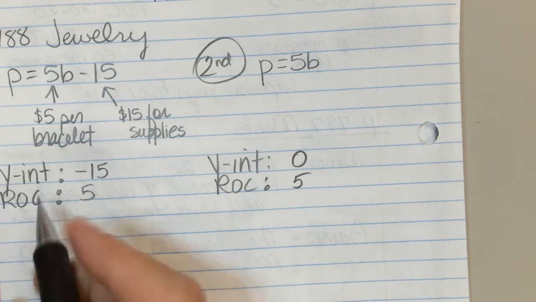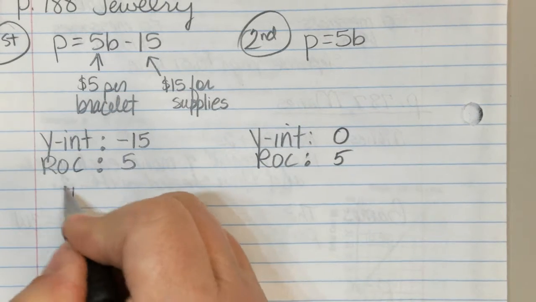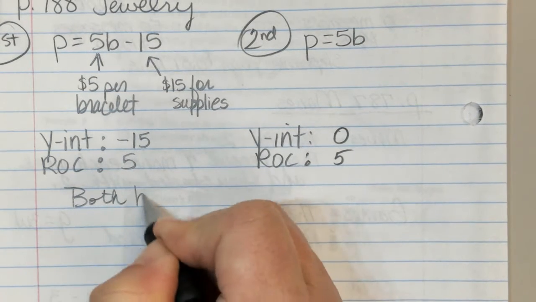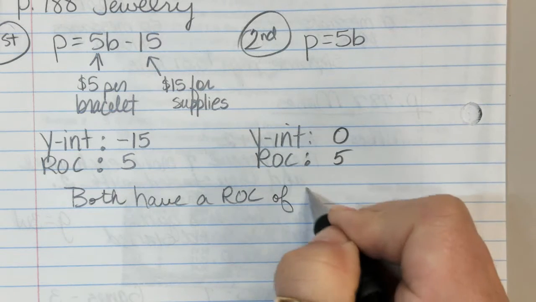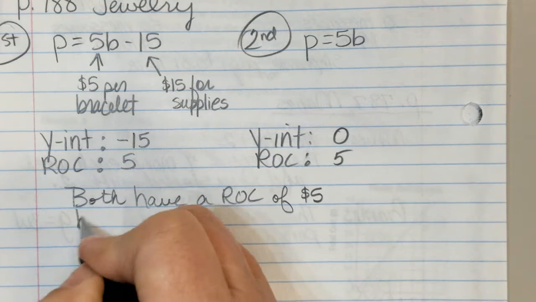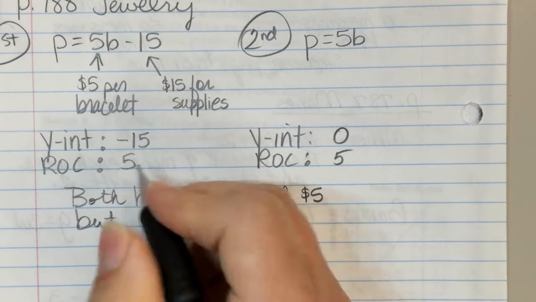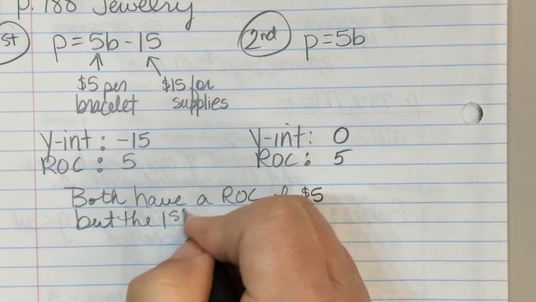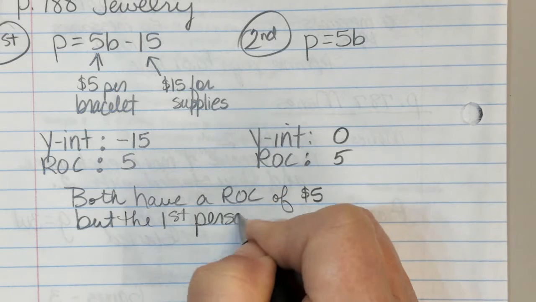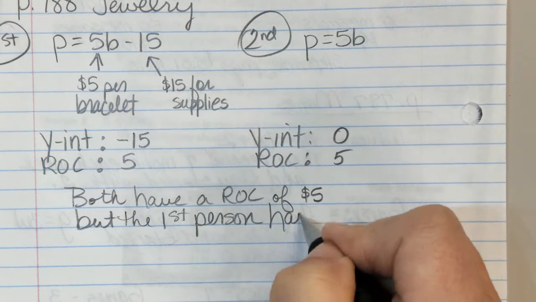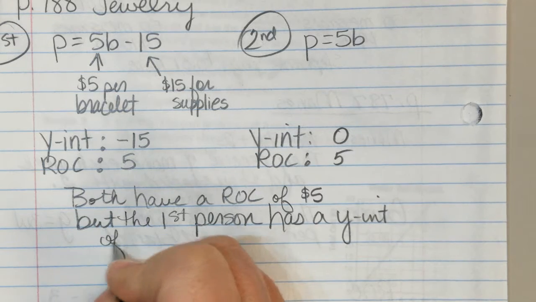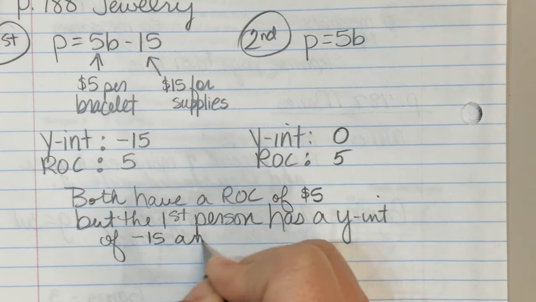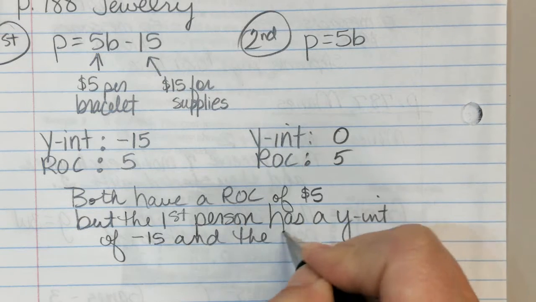So we can say both have a rate of change of $5, but the first person has a y-intercept of negative 15 and the second person is 0.